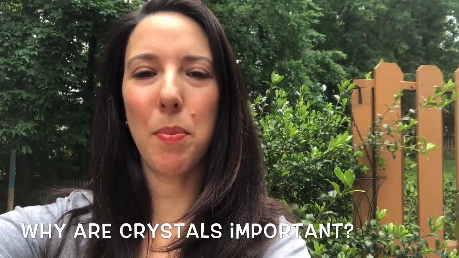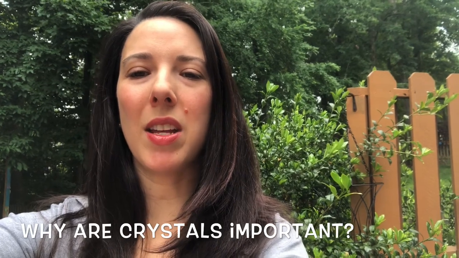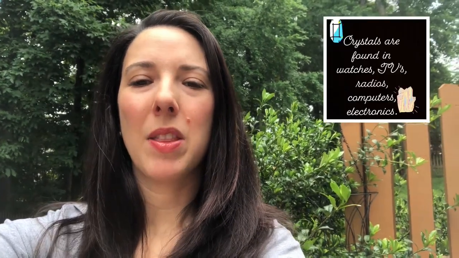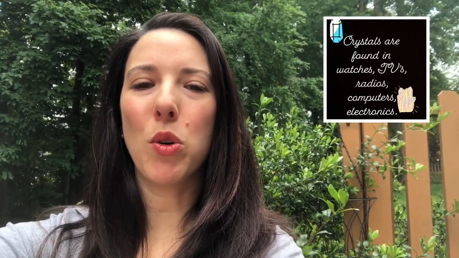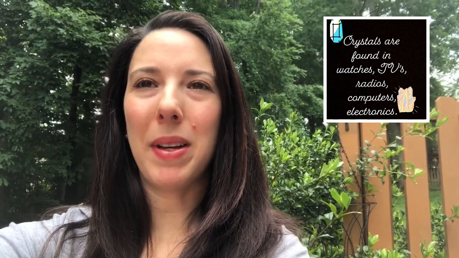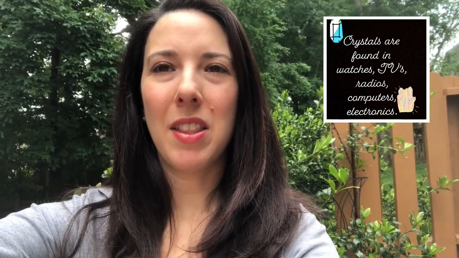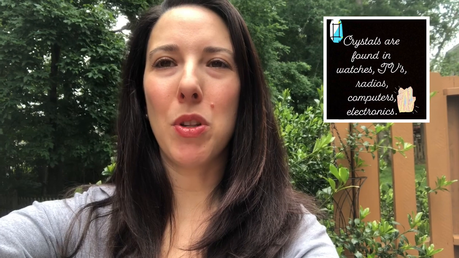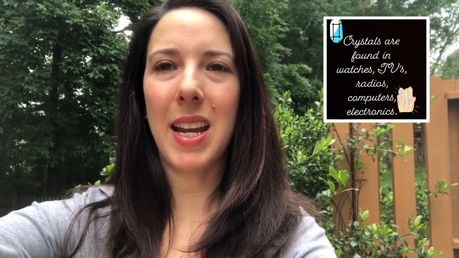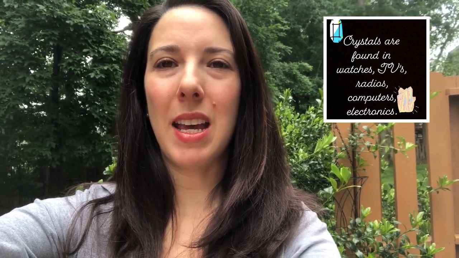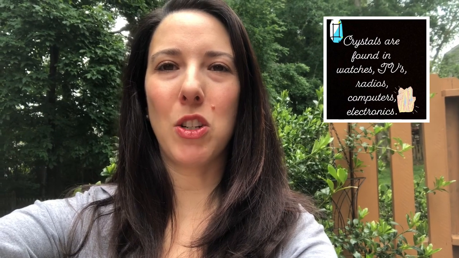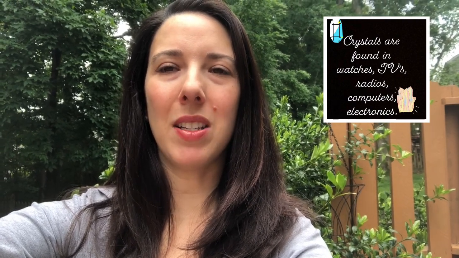Why are crystals important? You can find crystals every day around you. A quartz crystal inside a quartz watch vibrates when placed in an electrical circuit. This vibrating crystal is then coupled to the movement of the hour and second hands on the face of the watch. Television, radio, computers, electronics, and other communication devices all utilize crystals.